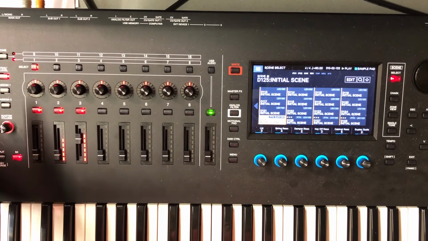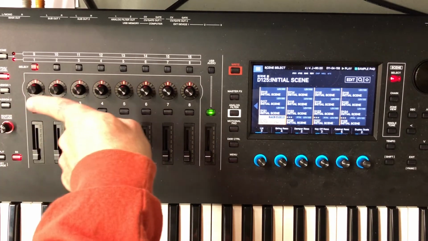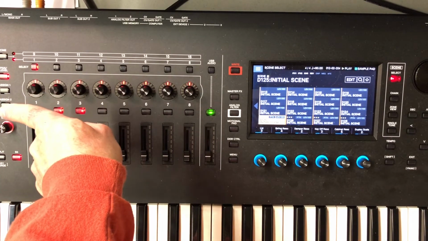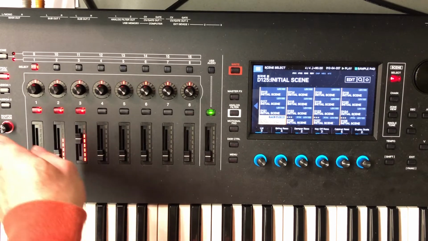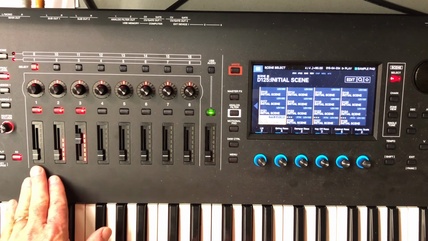Using the modulation wheel. Didn't do it that time, I'll do it this time. Fading in the piano now.